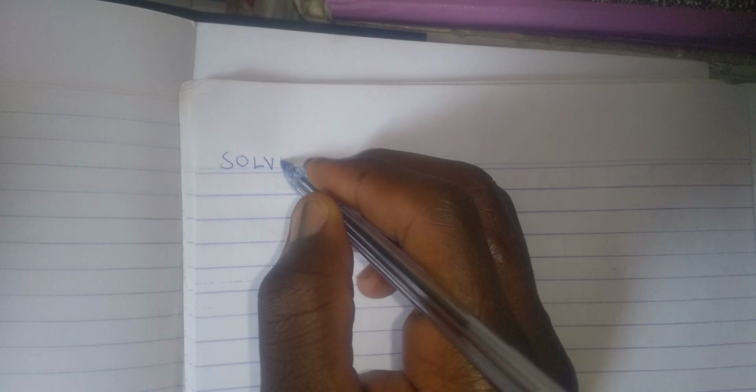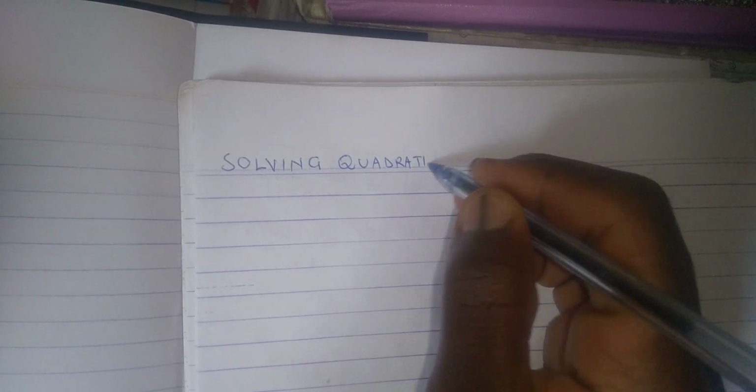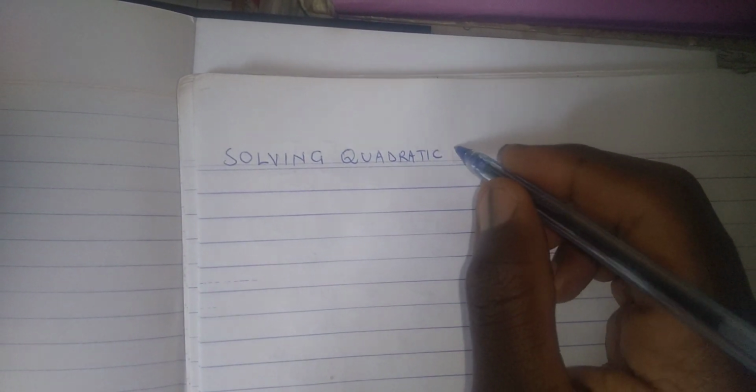Today we are going to look at solving quadratic equations.